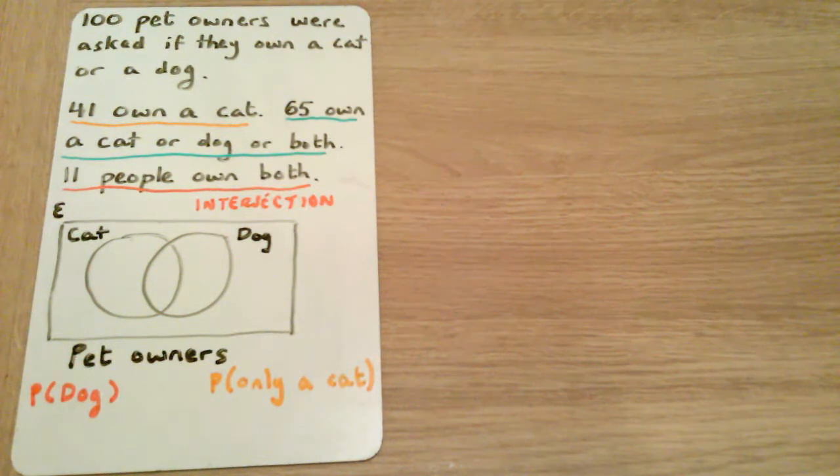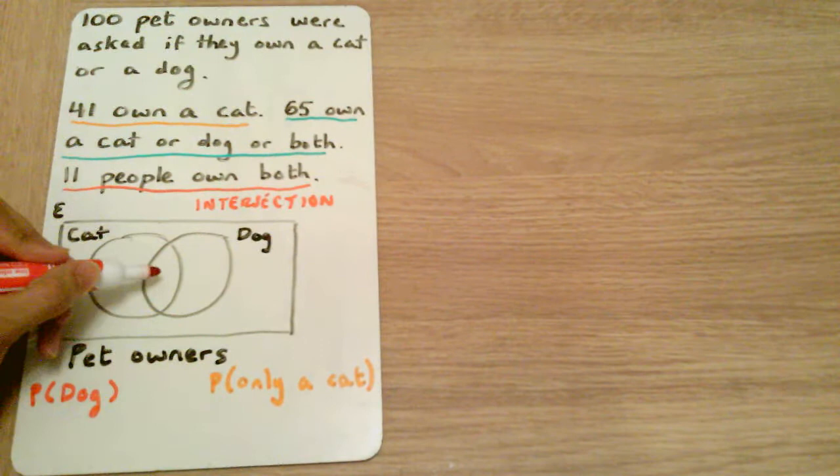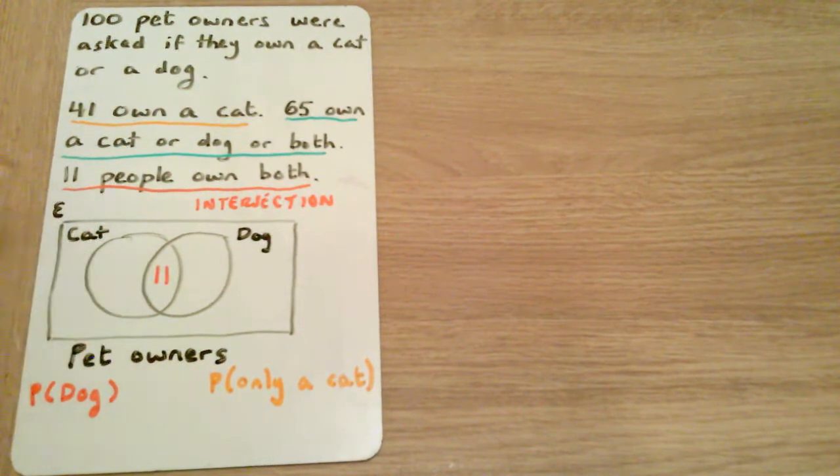So when we talk about the intersection, that means this middle bit here, where people own both a cat and a dog. And we can see underlined in red that 11 people own both a cat and a dog.